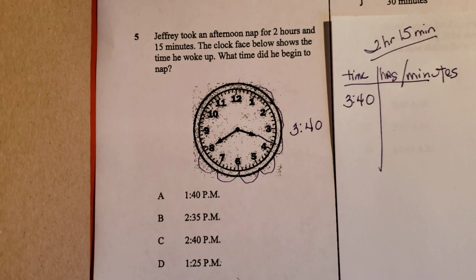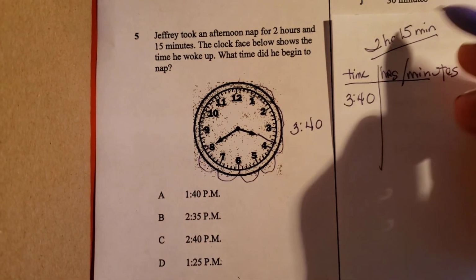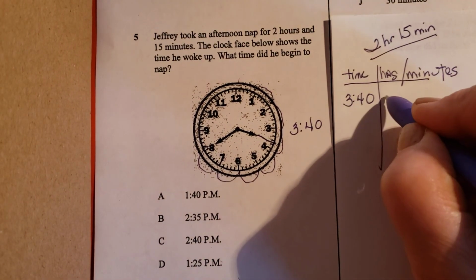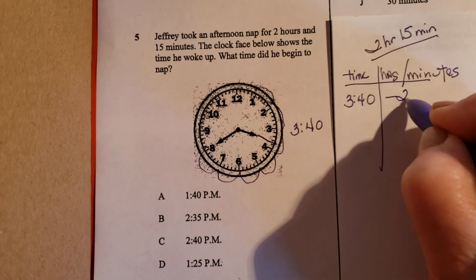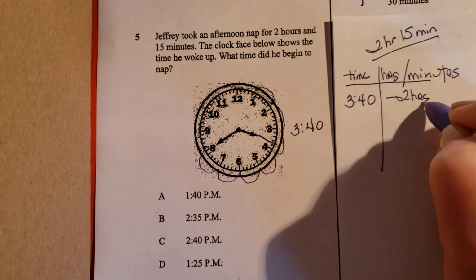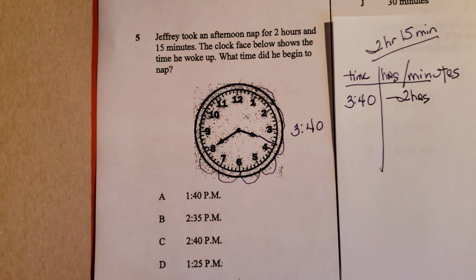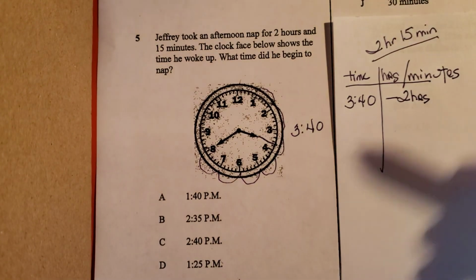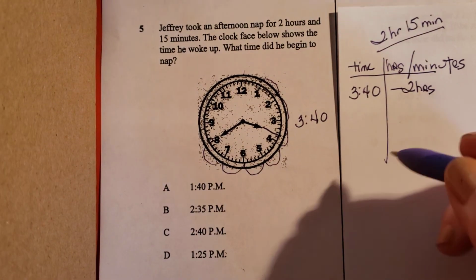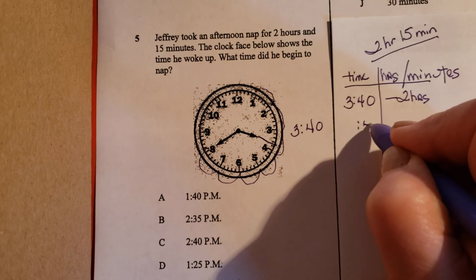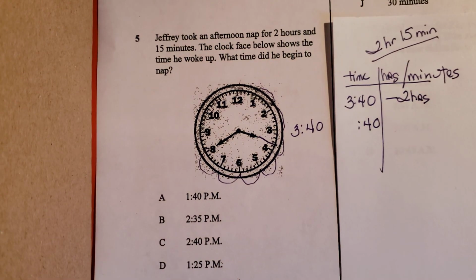So I'm going to start with my hours, and I'm going to put minus 2 hours, minus, because I'm going backwards in time. I want to know when he went to sleep. So my minutes would definitely stay the same. I'm not messing with them.